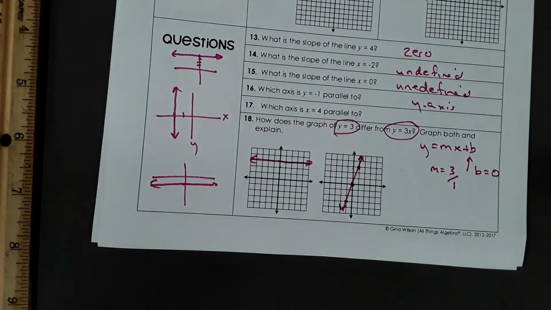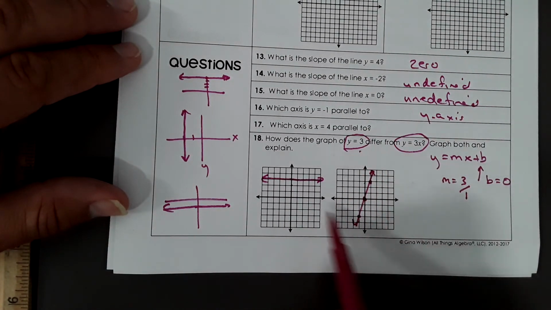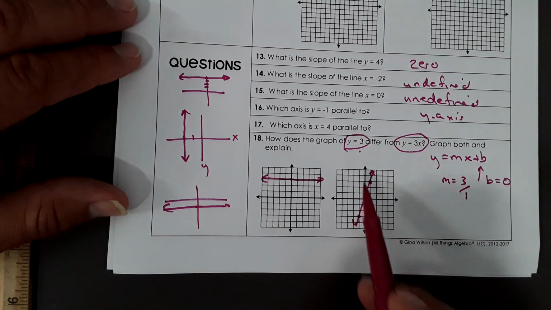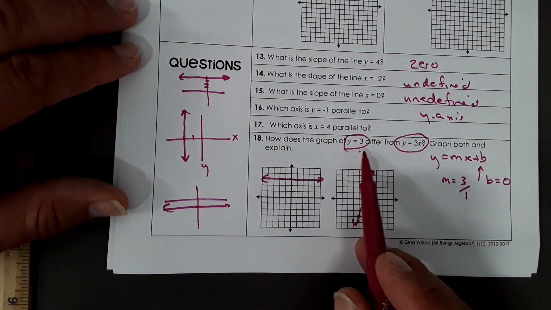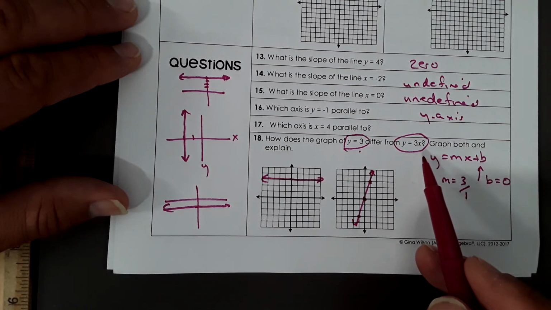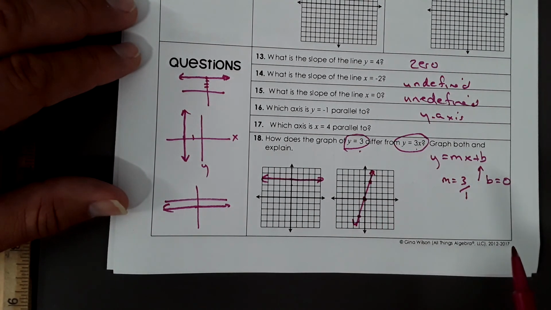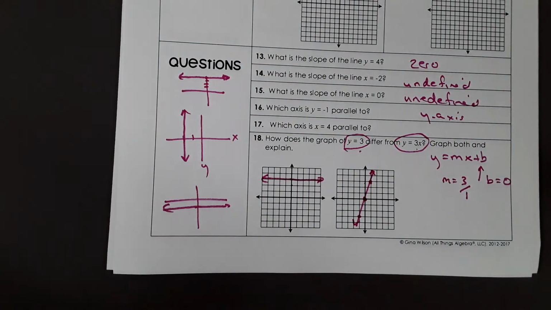It is actually a slanted line. There's a very minor difference in the equations, but the graphs look way different. y equals 3, there is no x, so it's horizontal. y equals 3x just means that we're going to begin at 0 and 3 is our slope. Okay, that's it for assignment 20.